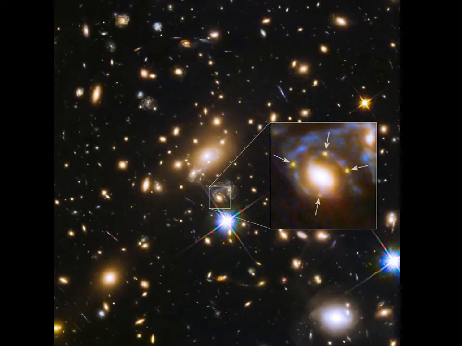This is what's called gravitational lensing, and one of the importances of this is showing that there is unseen matter, sometimes called dark matter, that is actually causing such a huge gravitational distortion that light is bending around it.